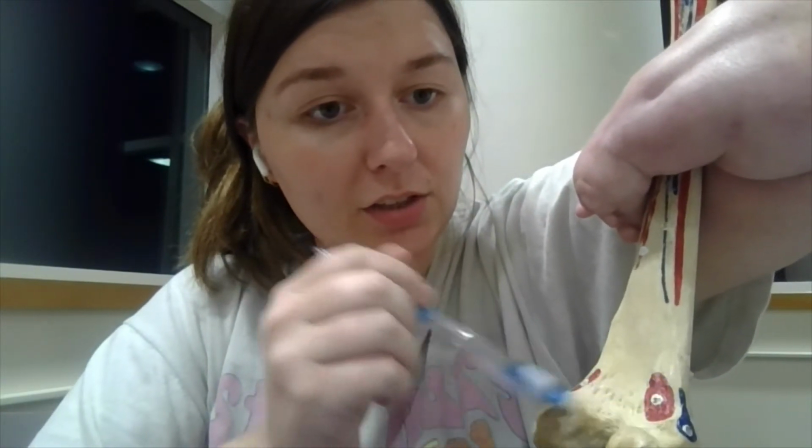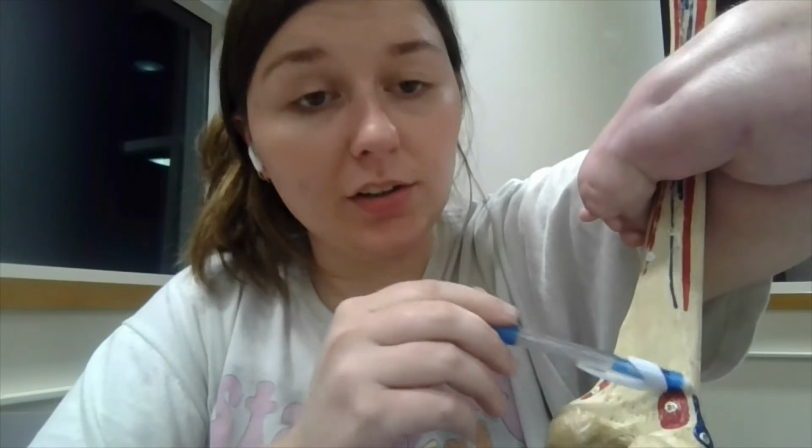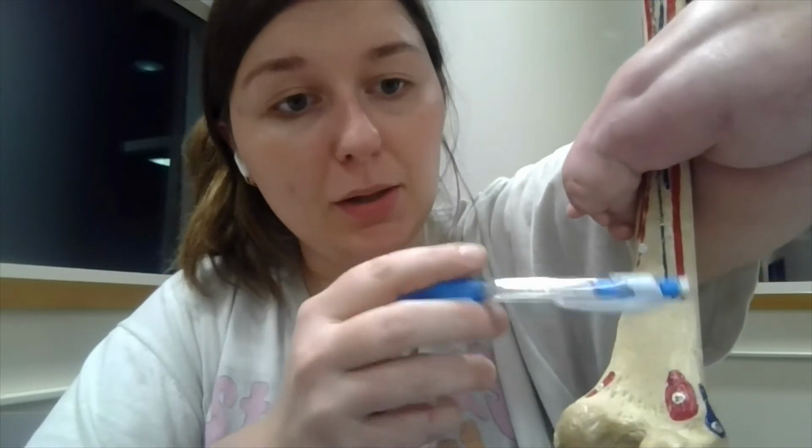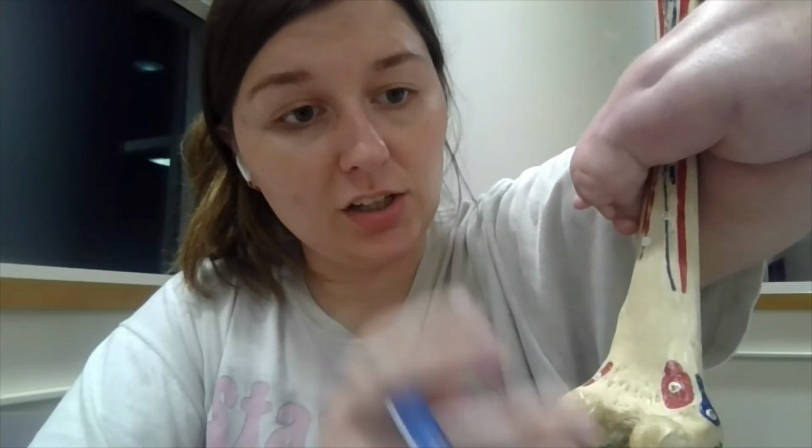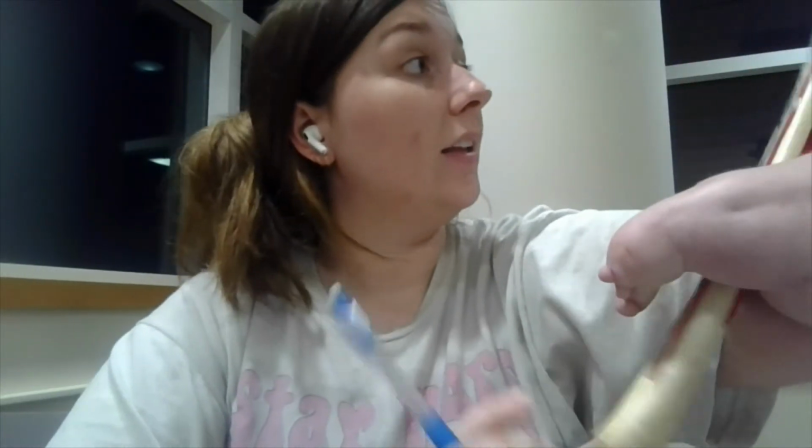On the medial epicondyle, we have the medial head of the gastrocnemius. And that's all of the origins on the femur. So we're going to go right ahead to the insertions.